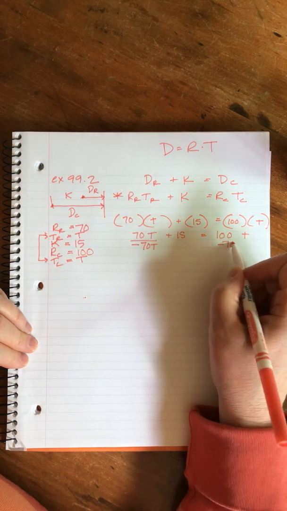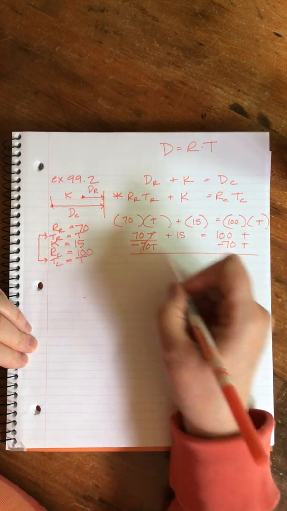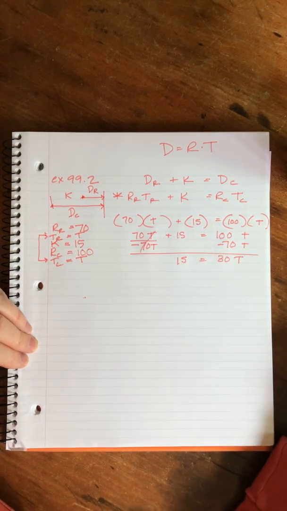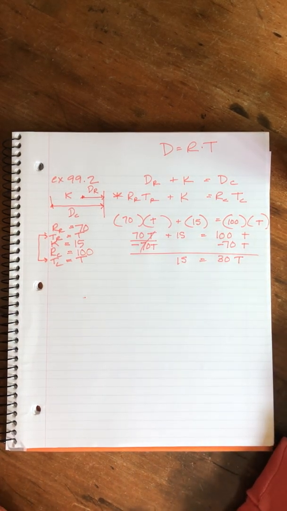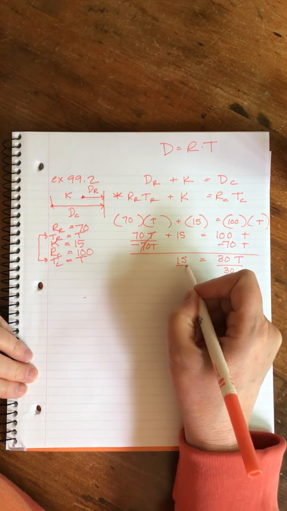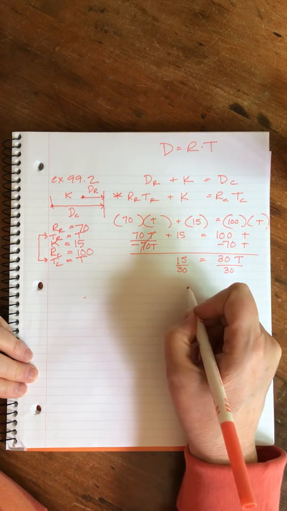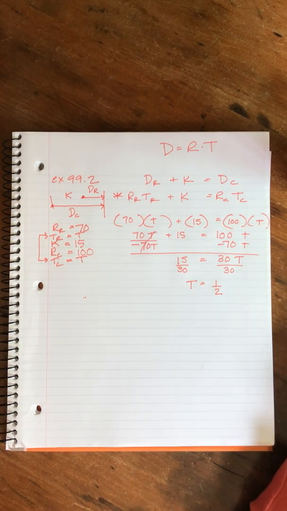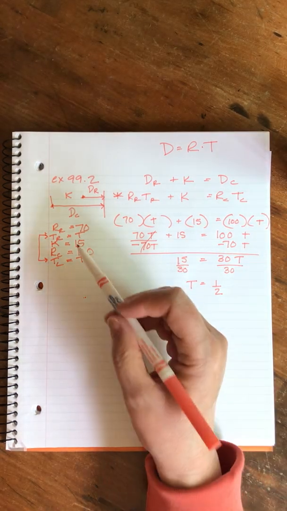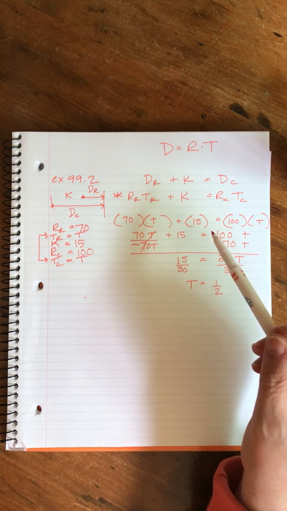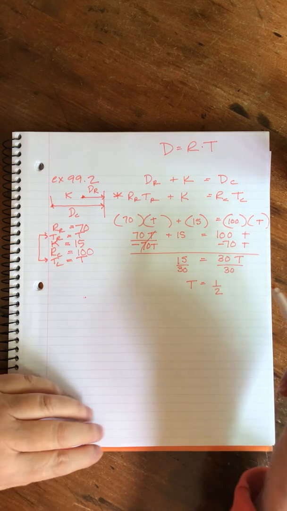I was getting ahead. 15 equals 30T. This is different, isn't it? T equals 1/2. What does that mean? That means that given these speeds and this head start, Charlene will catch up to Rachel in 1/2 hour.